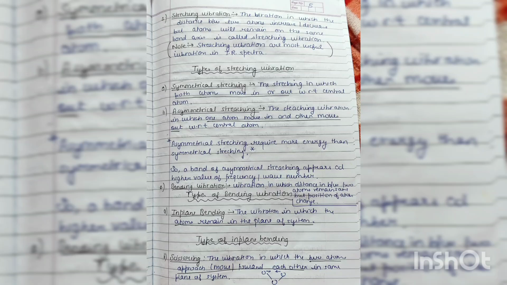Second, bending vibration. Vibration in which the distance between two atoms remains the same but the position of atoms changes. So, types of bending vibration. First, in plane bending, the vibration in which the atoms remain in the plane of the system. Now, types of in-plane bending. First, scissoring, the vibration in which the two atoms approach toward each other in the same plane.